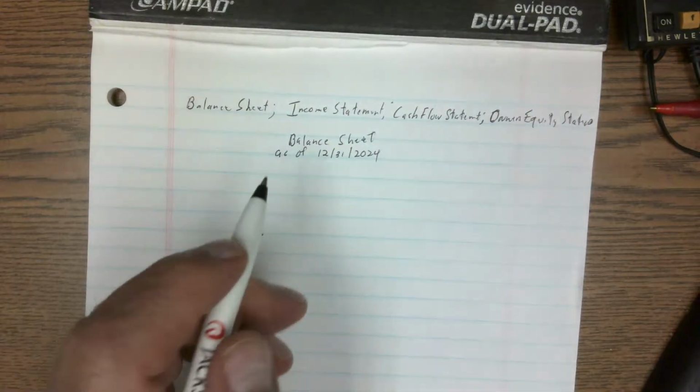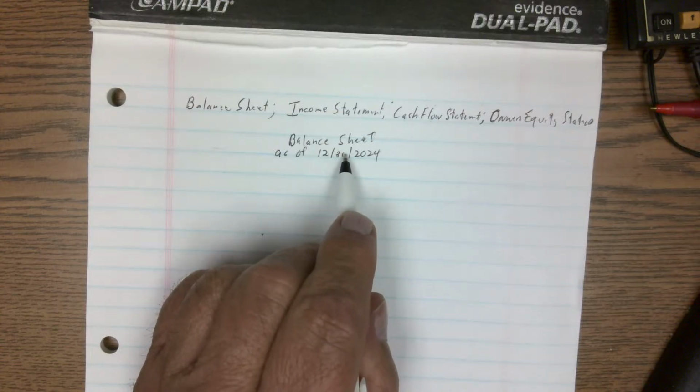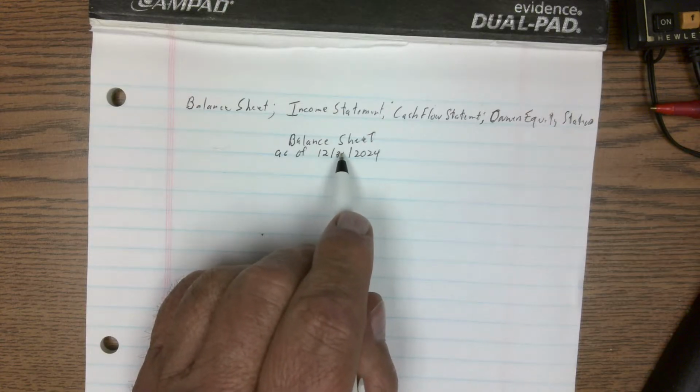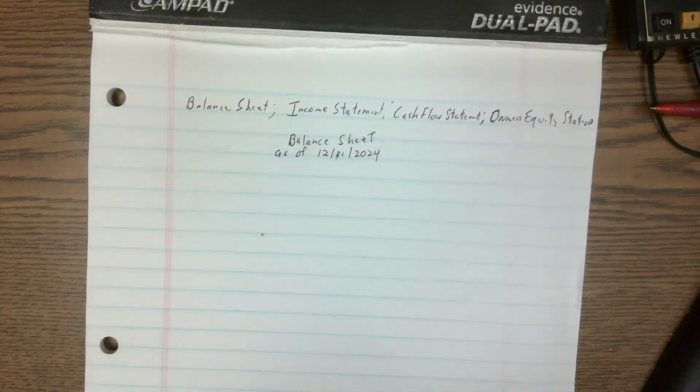Okay, so the balance sheet is a snapshot at one point in time. It's how things sit as of that moment right there. Things can change dramatically before and after that, and there is room for disclosures for post financial statement events.